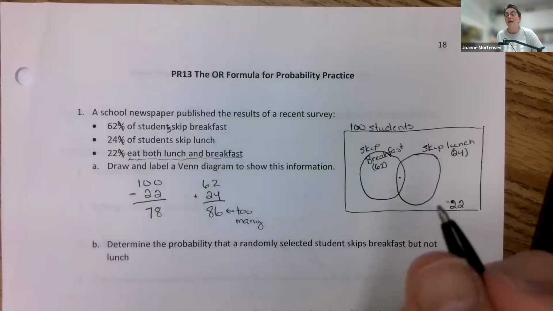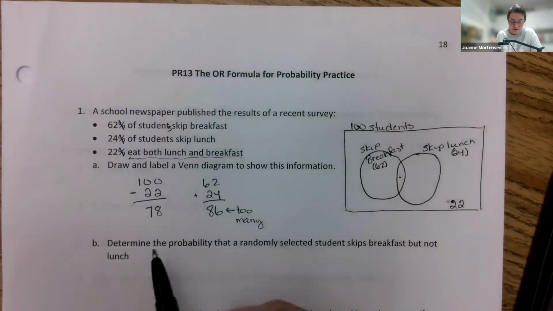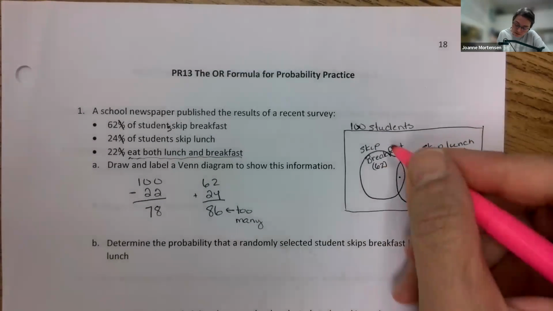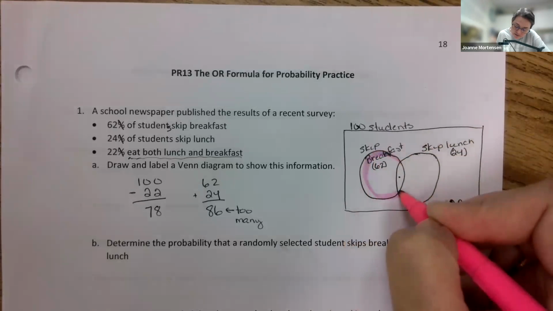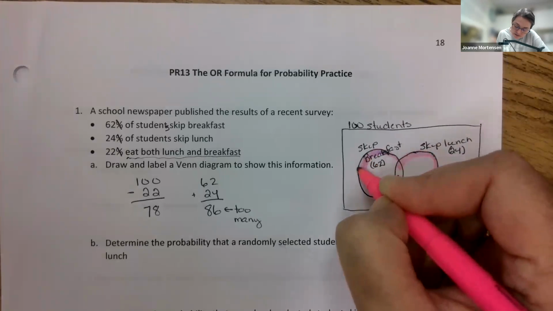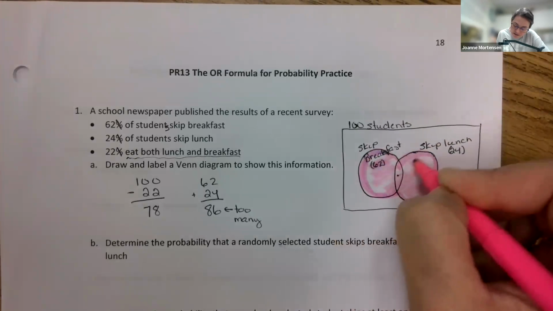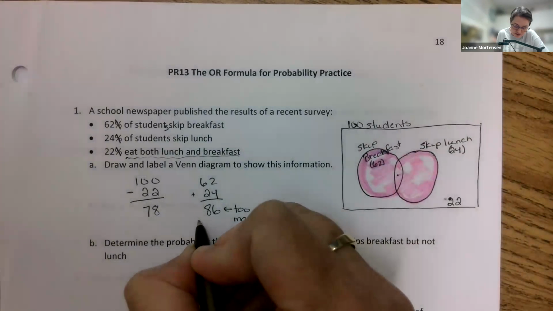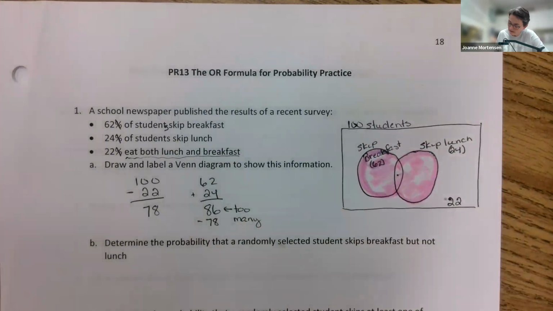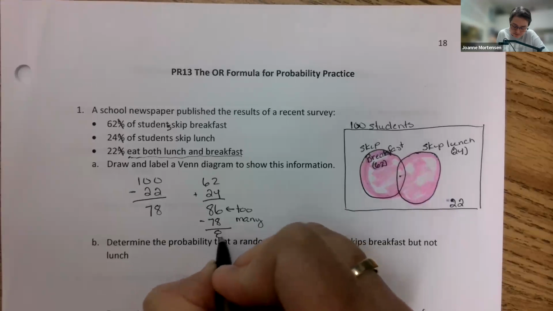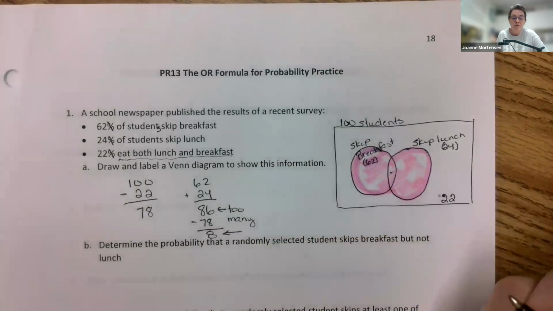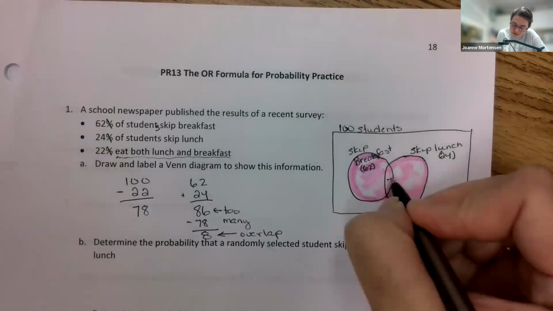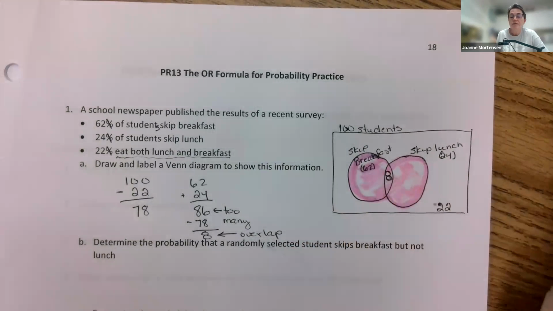I'm just doing this in case it's been a while since we have looked at Venn diagrams, right? There's too many. Our circles, so the union here only has room for 78, and we're counting 86. So if we subtract 78, and that, if you remember, is the overlap. So 8 goes here in the middle.